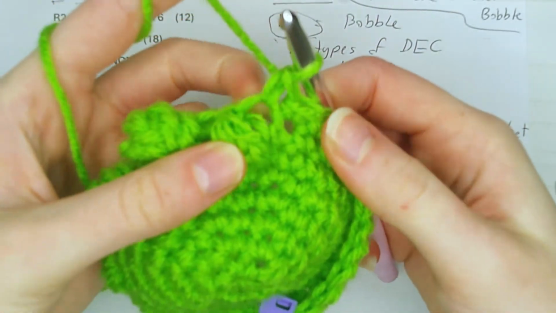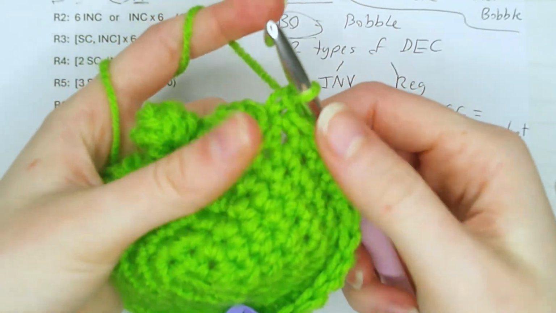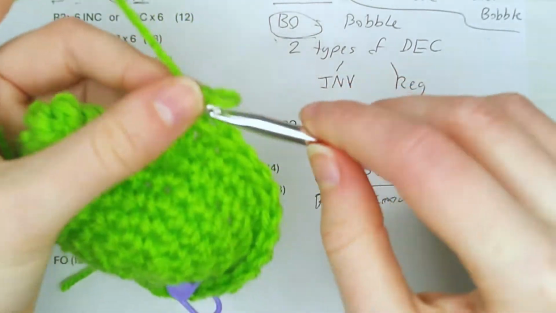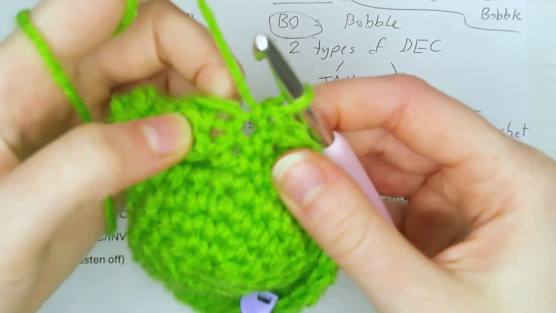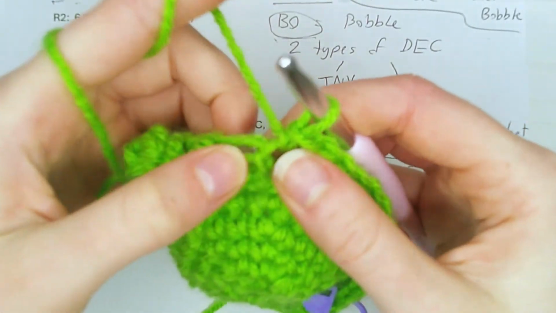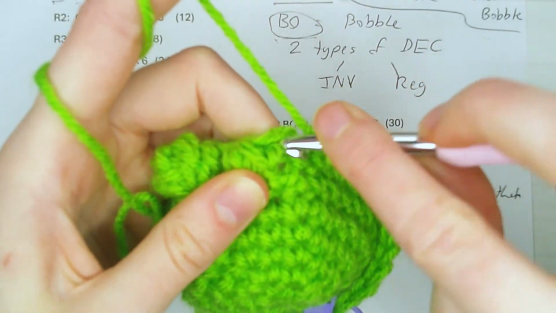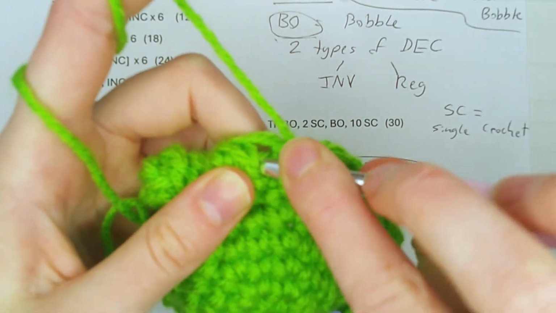Well, when we do that, there's this giant gap that happens in our work. As you can see, these ones are smaller and tighter together. This here is ginormous. So what I like to do when I come across a bobble stitch, especially when I'm using acrylic yarn, I like to take a look at my stitch and I sort of like pull it like this, and you can see where you would normally put it, and then you can see another little gap here.